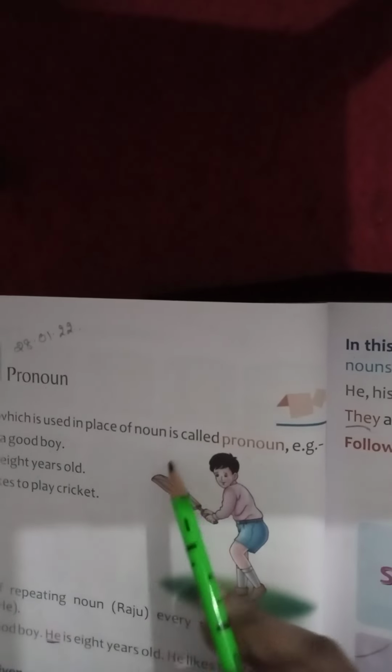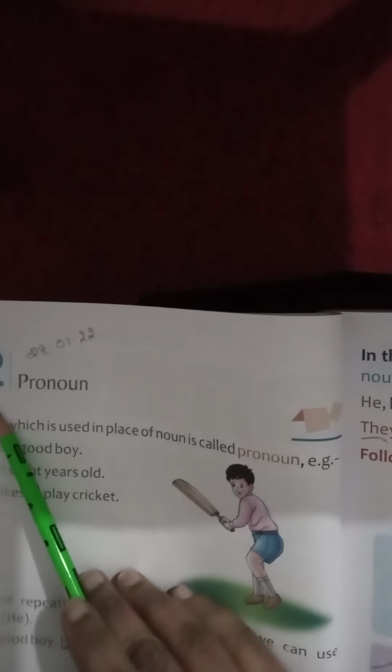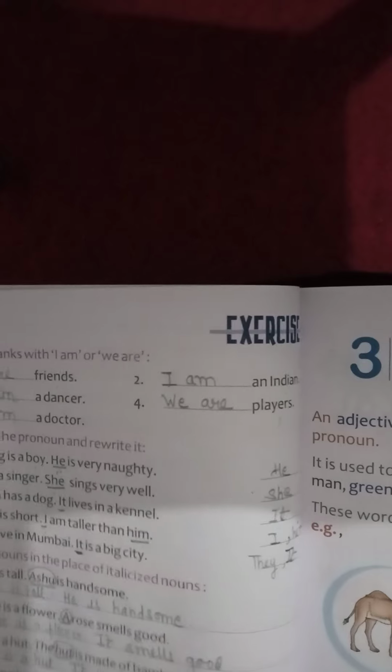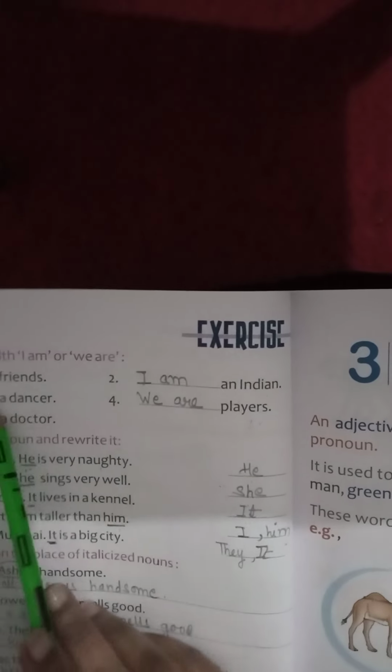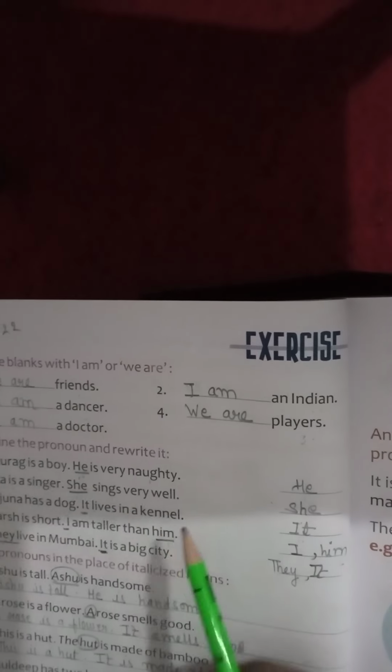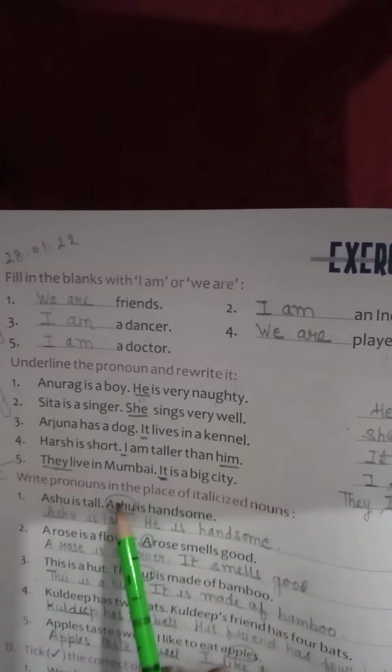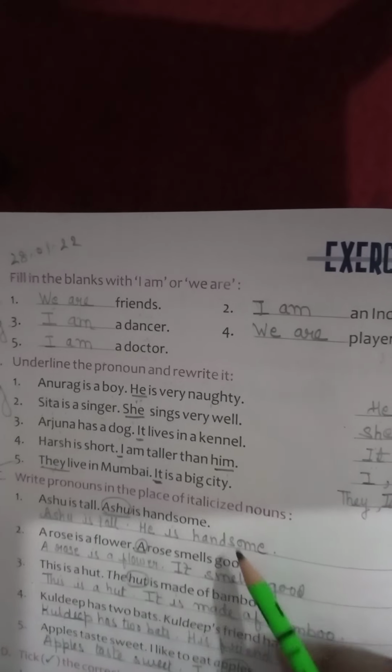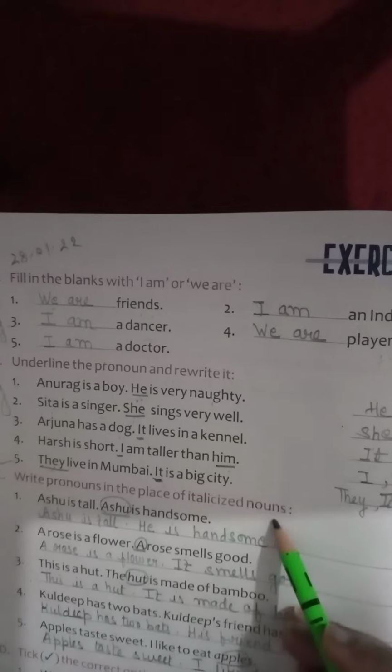Good morning, students. Yesterday, in English grammar, we did chapter number 2, pronouns. In this chapter, we learned when we use pronouns and what pronouns are. We also did question A, fill in the blanks, and question B, underline the pronouns and rewrite it. Today we are doing write the pronouns in the place of italicized nouns and take the correct option.